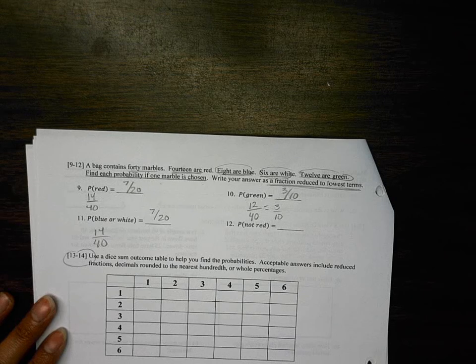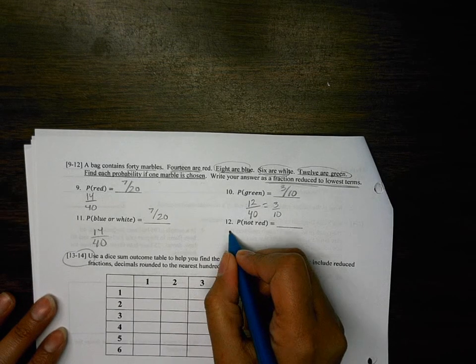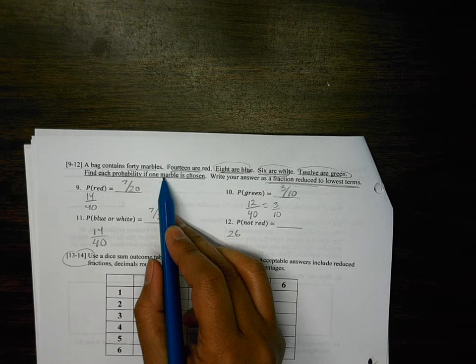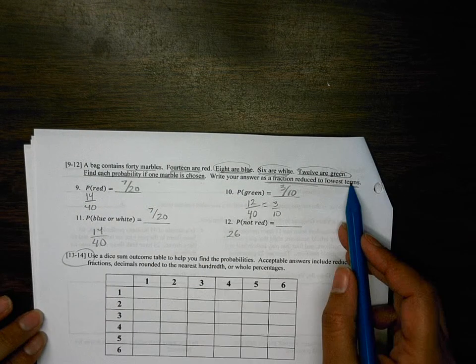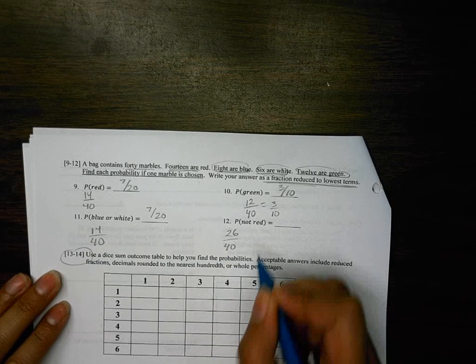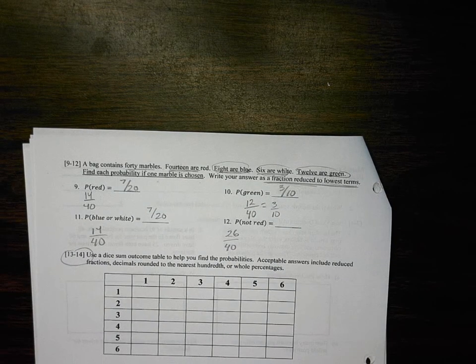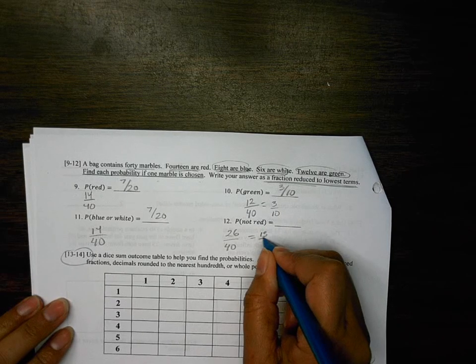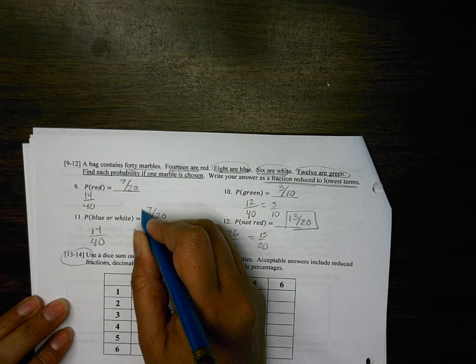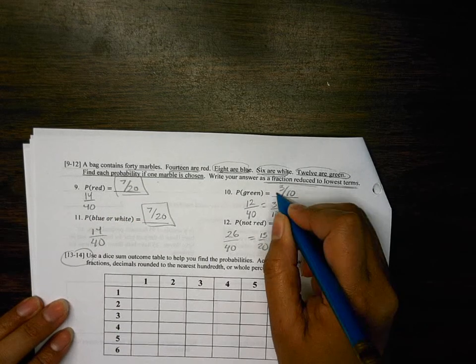Okay, what is it? 26. Did anybody subtract 40 minus the number of red? That's kind of using the formula. Did anybody just add up the non-reds? Yes? Okay. So 26 out of 40, it could at least divide by 2. What is it? 13 over 20. All right. Questions at all?